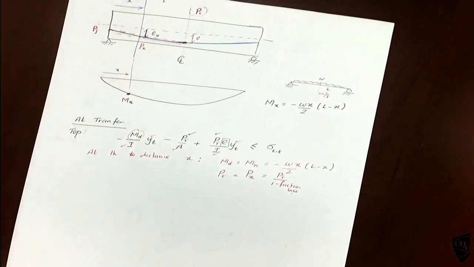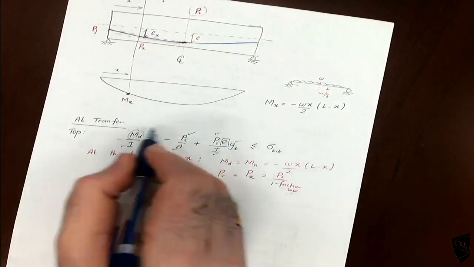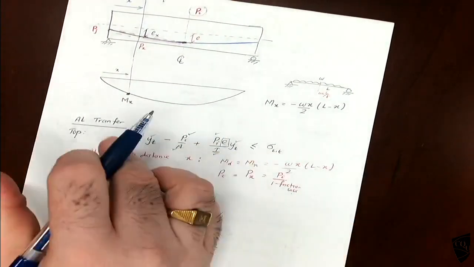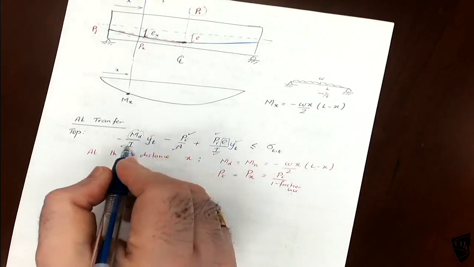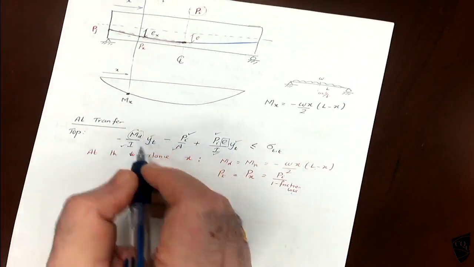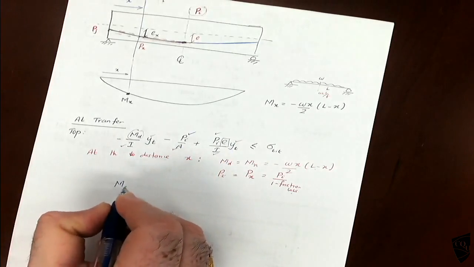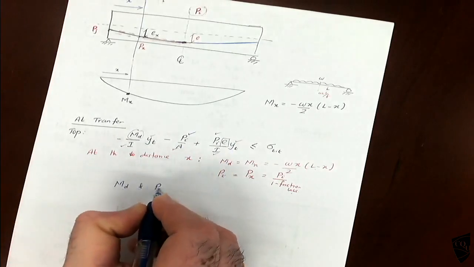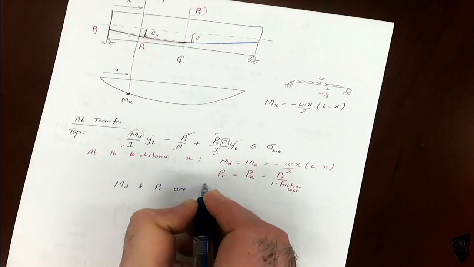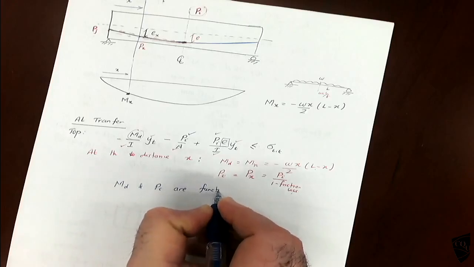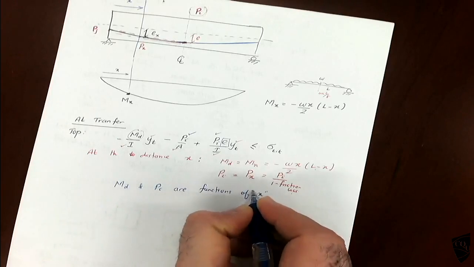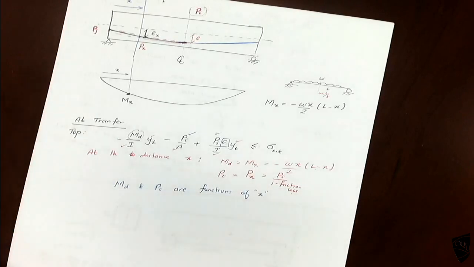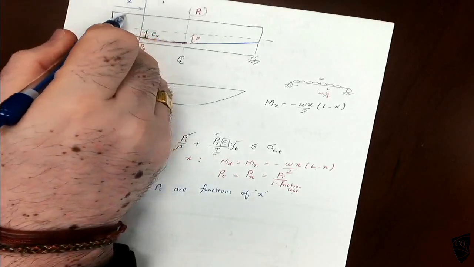If we substitute everything, the MD and Pi are functions of x. It is not a number, because it's x.